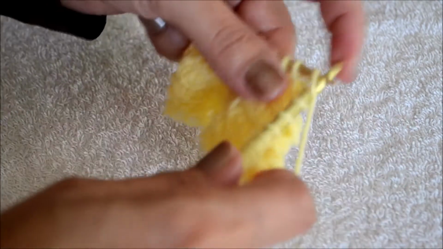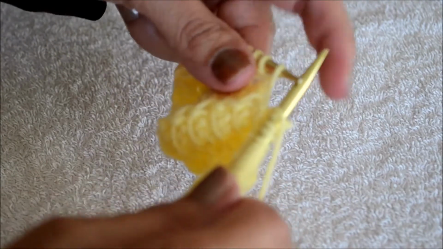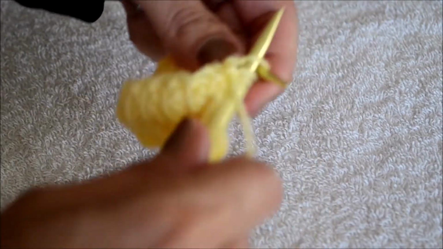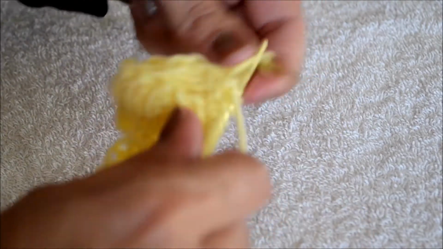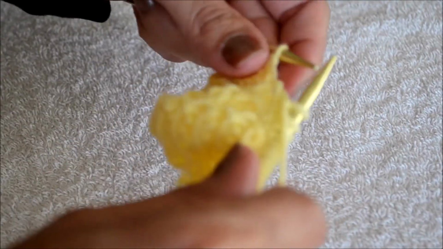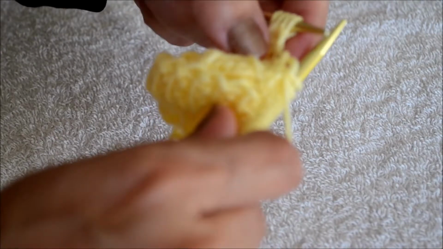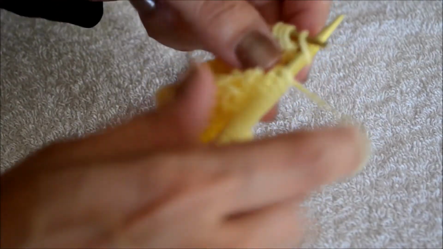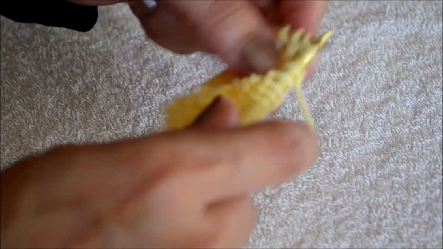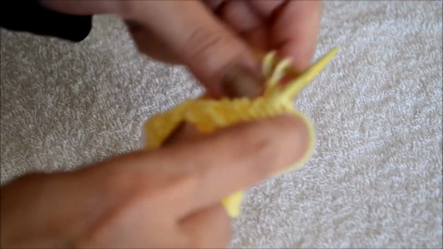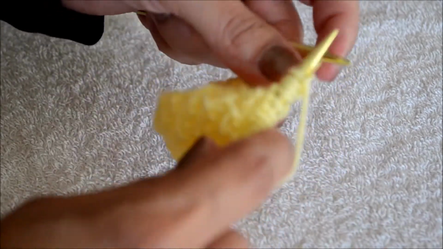So you would knit 3, you would purl 5, and then you would knit 3 again. And you would knit 1 for your edge stitch.